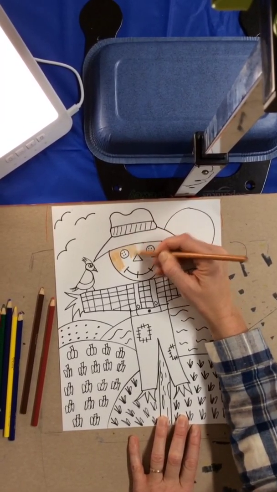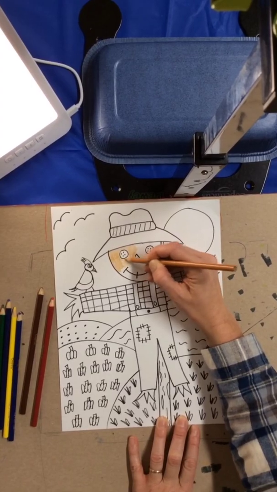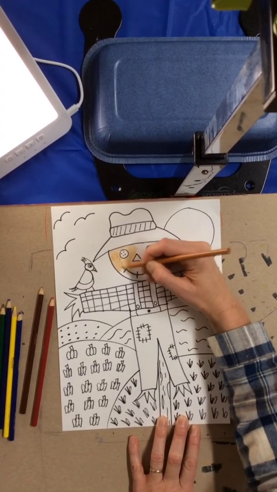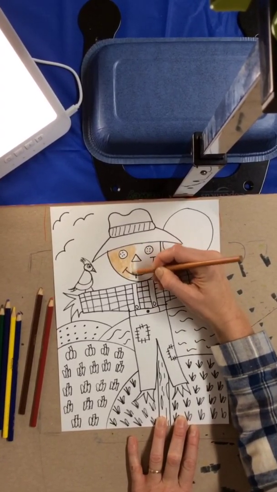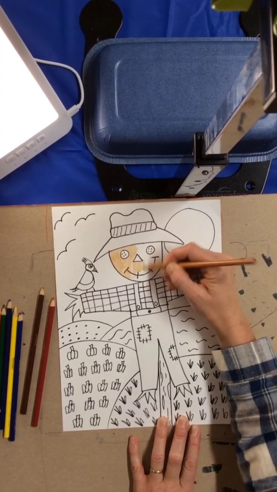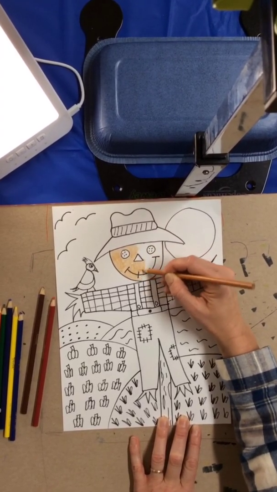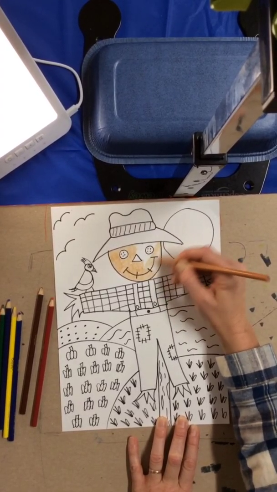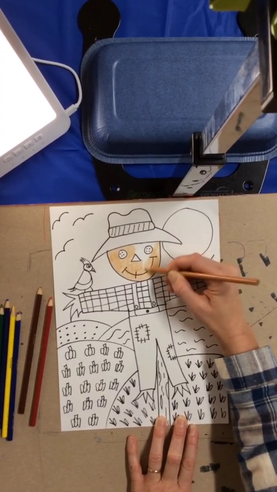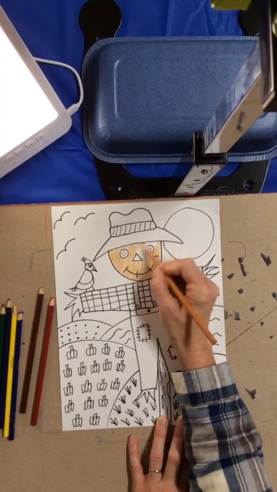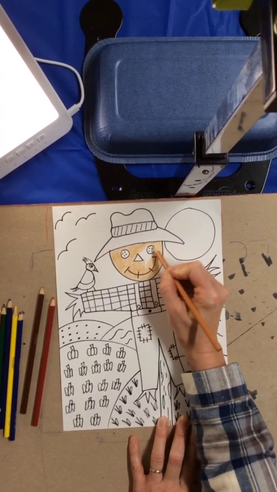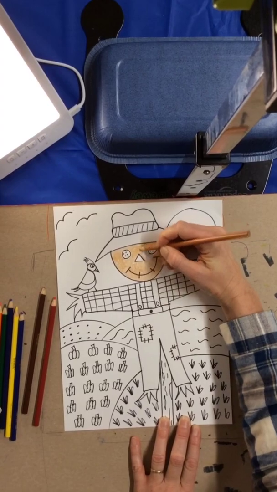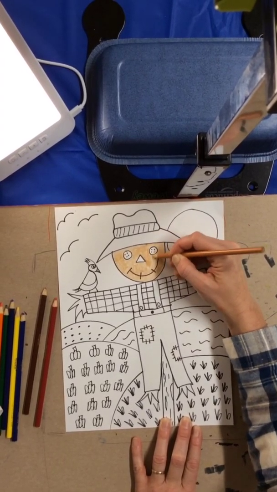So you might need a colored pencil or a crayon or a marker for this part. So if you have a brown or a tan or a peach, you could color your Scarecrow's face.